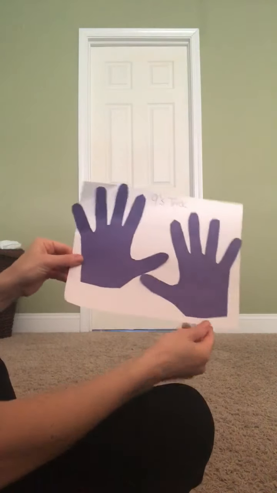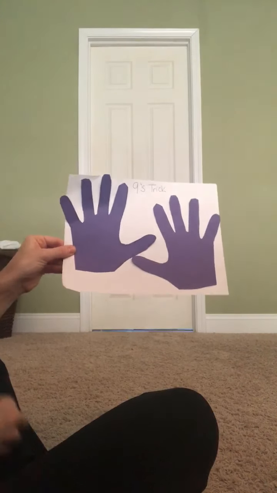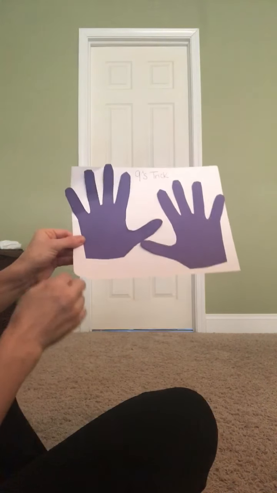Okay, I also have, you can make it with hands. You can do it with your own hands. You don't need to make this, but this is just a little tool I've used before at some of my math centers. And same thing.